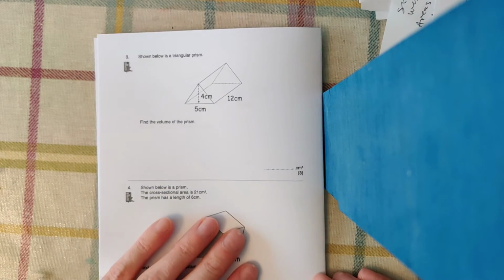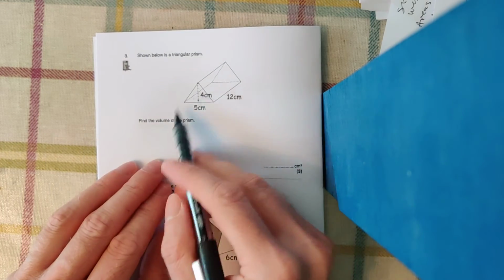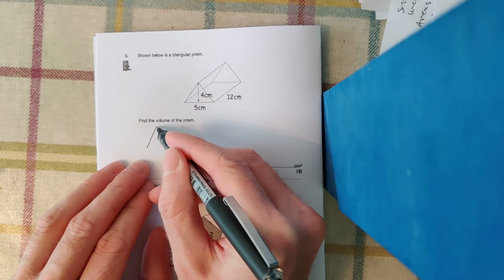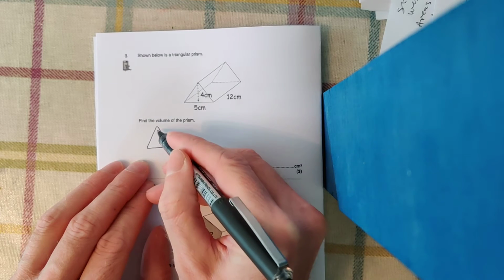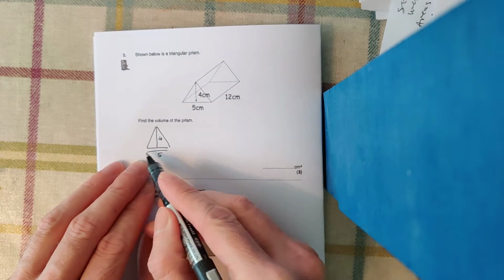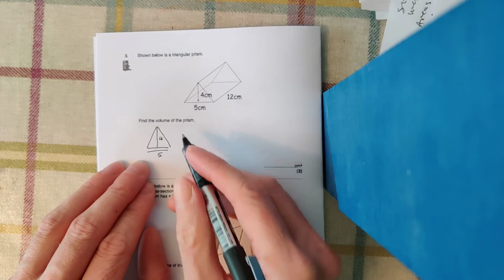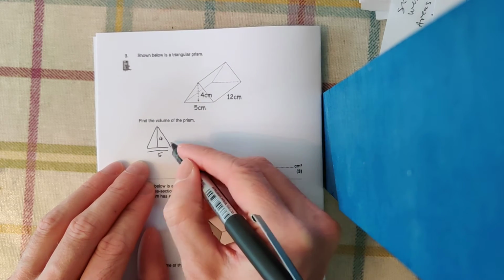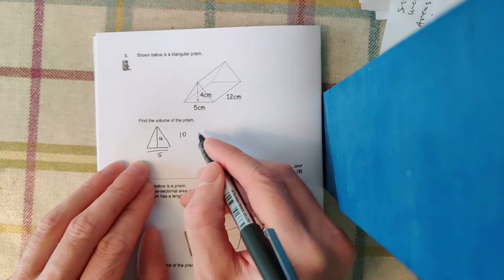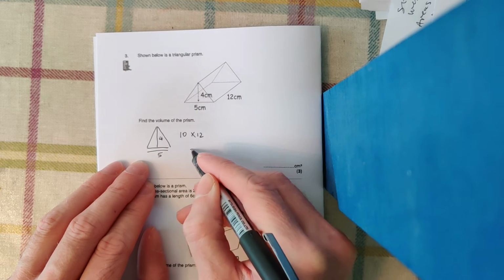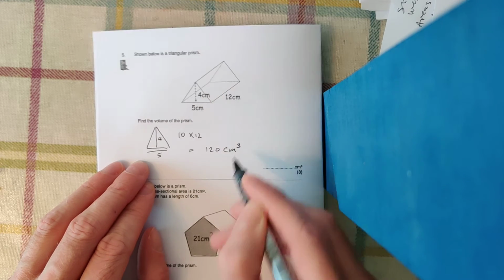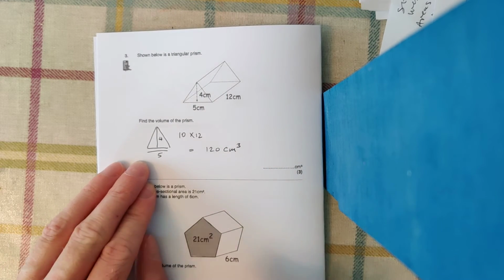The next question is a triangular prism here. So work out the volume. Let's work out the area of the front. If I draw the front out, it's 4 there and 5 there. Now the area of a triangle is base by height divided by 2. So that's going to be 4 5s or 20. Divided by 2 is 10, is the area of the front, multiplied by 12, which is going to be the volume. So the answer is 120 centimeters cubed.